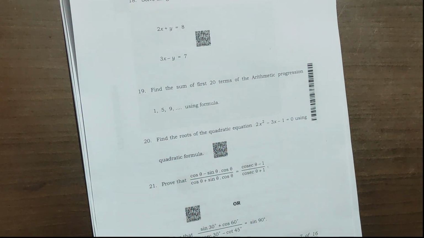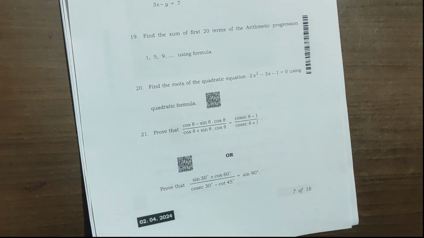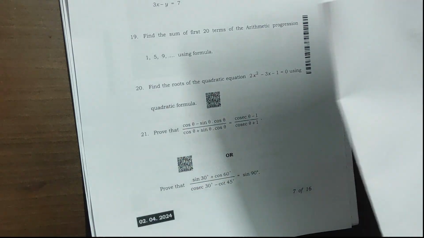Now let us move into the 20th question. Find the roots of the quadratic equation 2x square minus 3x minus 1 is equal to 0 using quadratic formula. Here they have given us a quadratic equation and they have asked us to find the roots of that quadratic equation. We already know one formula to find the roots of the quadratic equation.